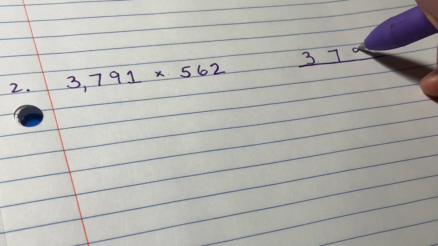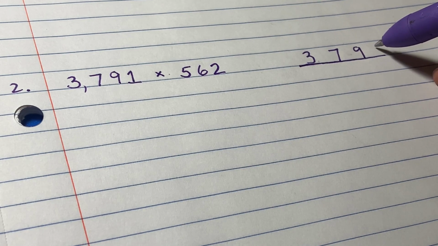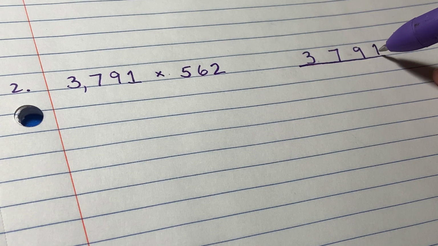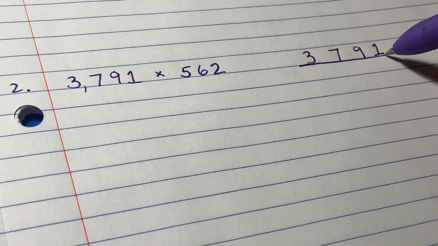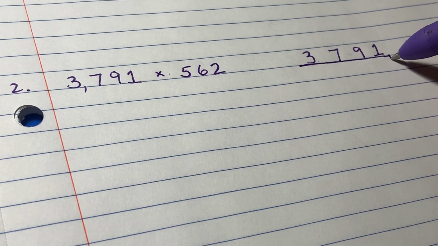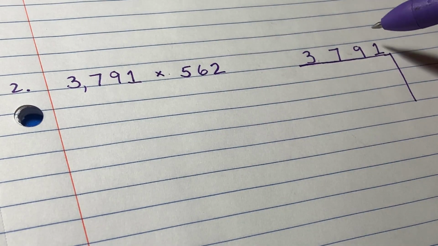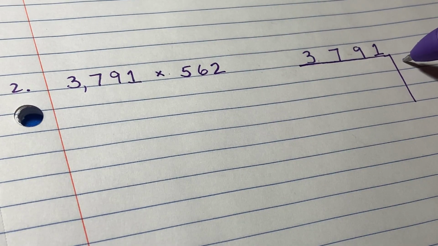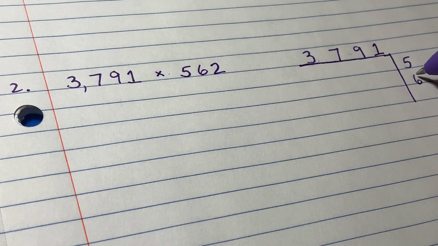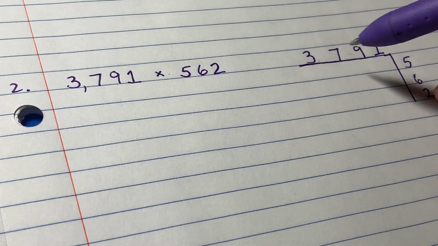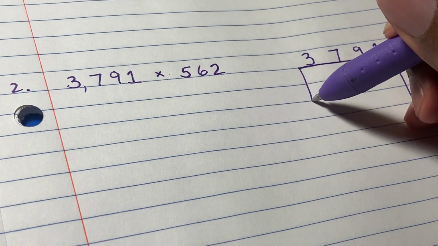Make sure you don't make them too scrunched up together. 1. Okay. By what? By 3. Right? By 3. So 4 by 3. So 5, 6, 2.